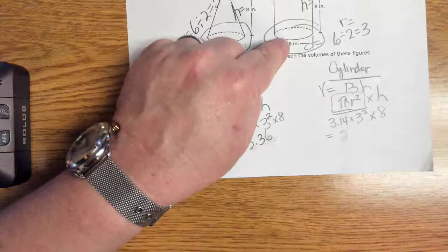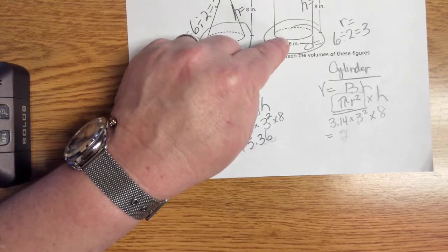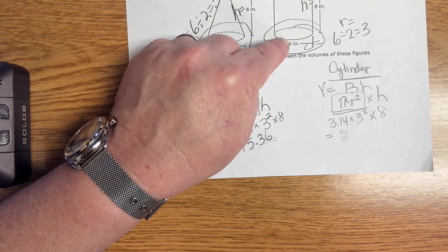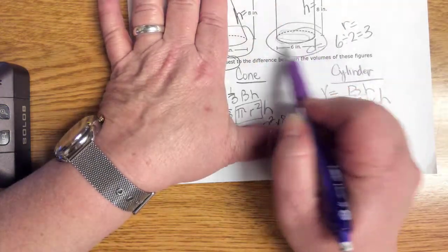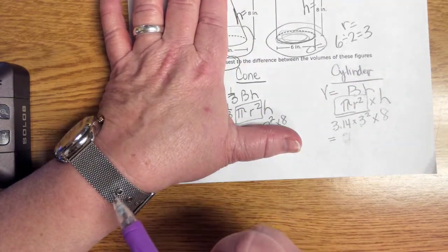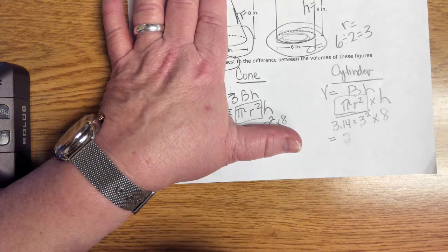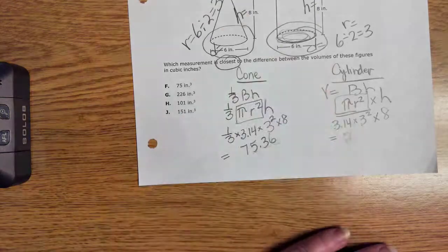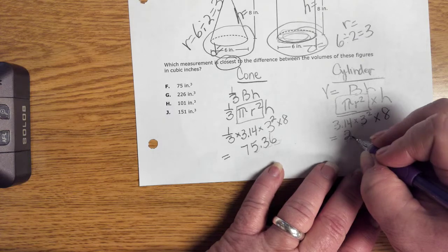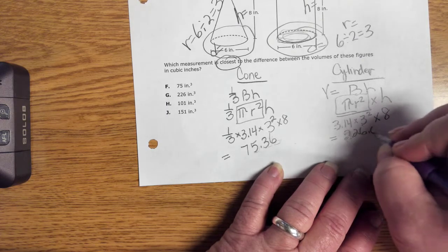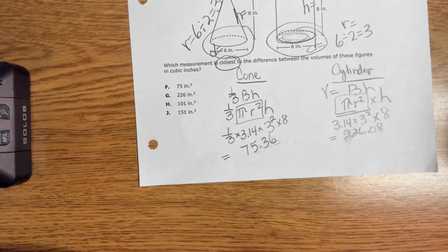What's the base on your cylinder? What shape is this? Oh, base? A circle. So what's the formula for the area of a circle? Pi r squared. It's 226.08. Did everybody get 226.08?